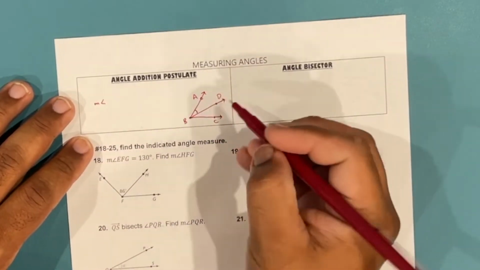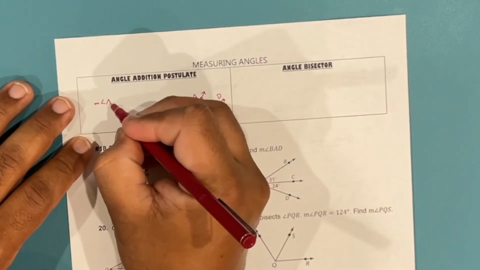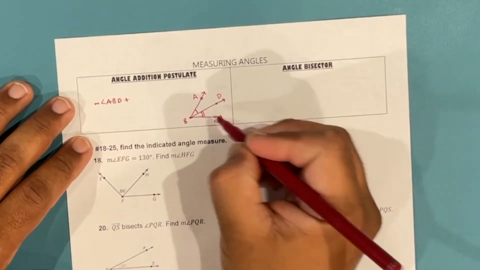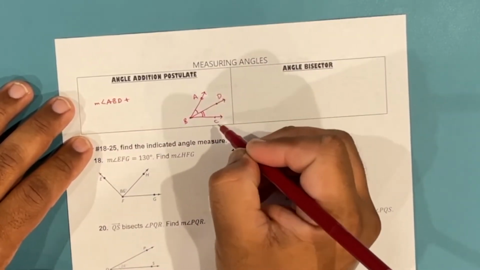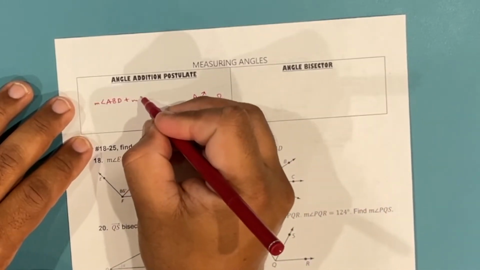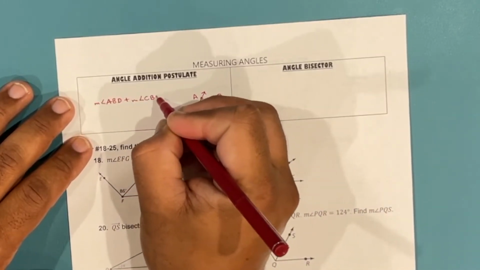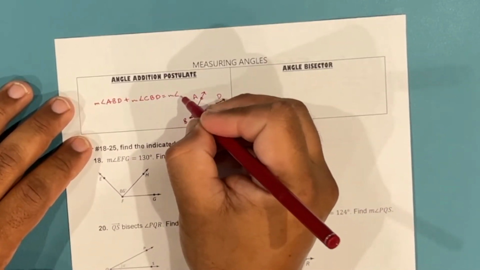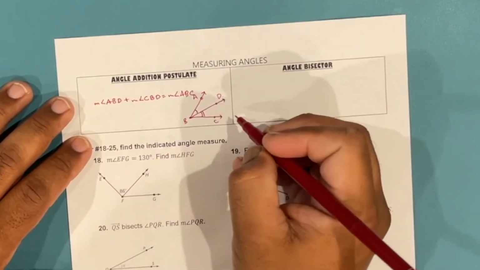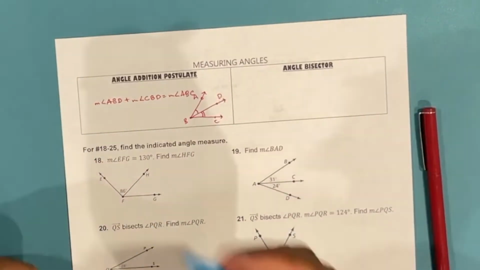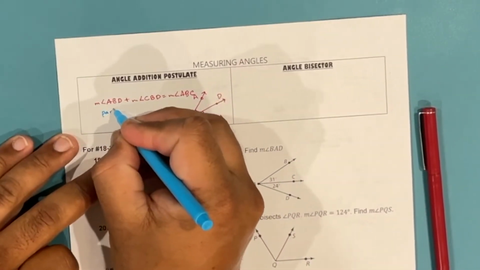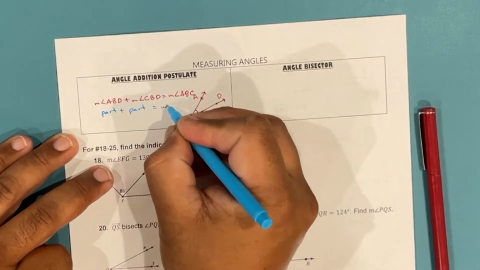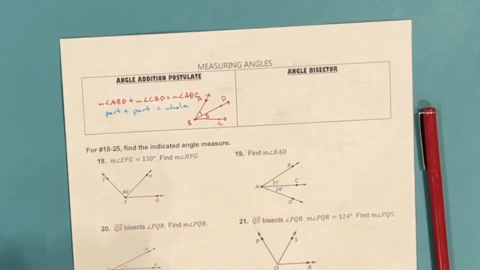Measure angle ABD plus the measure of this other one, DBC or CBD, measure angle CBD equals the whole angle, measure of angle ABC. Part plus part equals whole. Very much like segment addition.